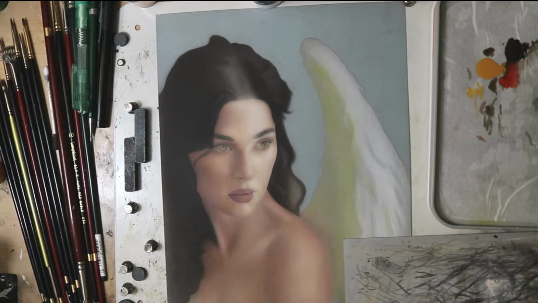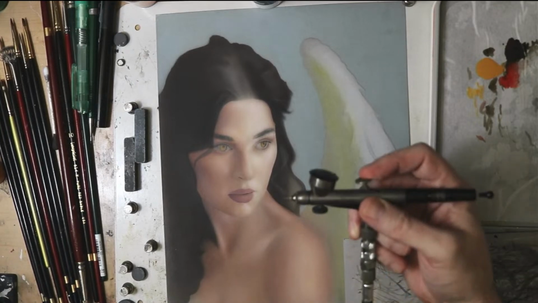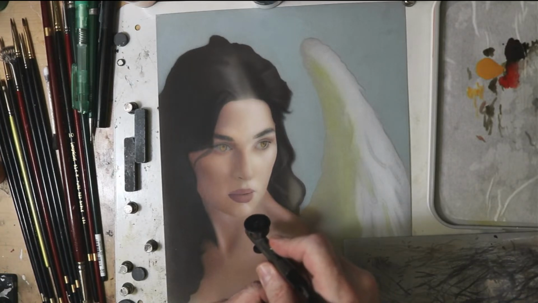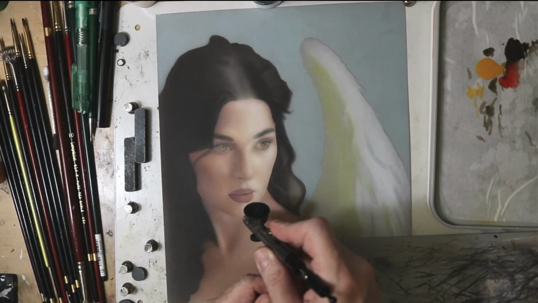Okay, so now I'm going to come back in with this really interesting warm, desaturated mid-tone here. And we're just going to shape this a little bit more, especially here.